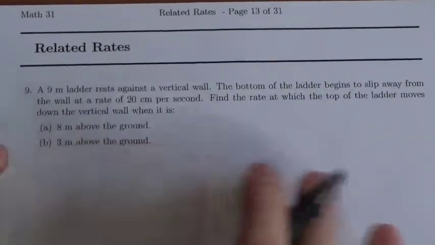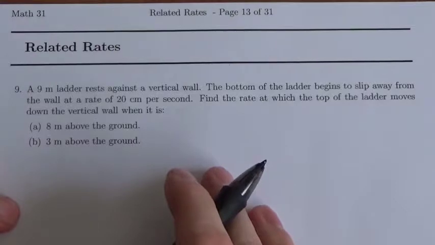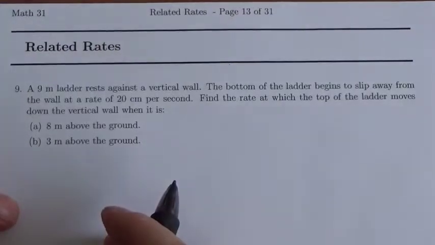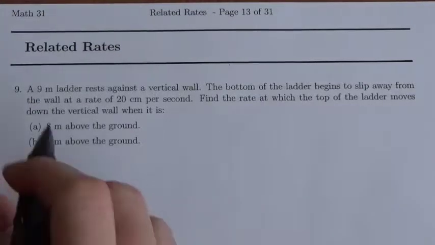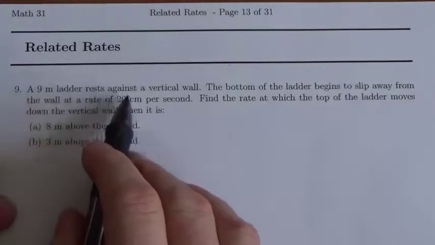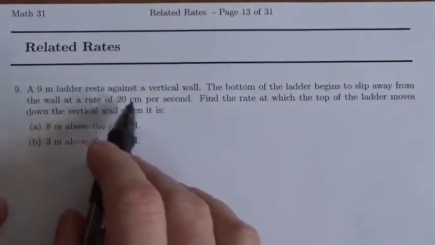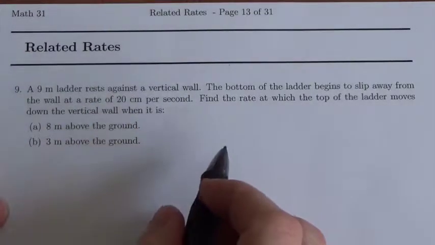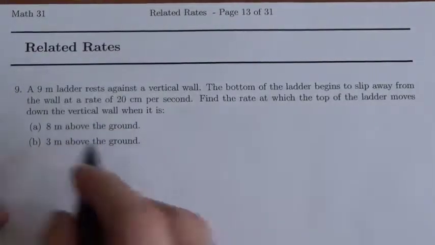All right. For this question right here, this is another classic related rates problem. In fact, if you go through university calculus, you'll probably wonder if any mathematician can properly set up a ladder against a wall here, because they always seem to be slipping down the wall. A 9-meter ladder rests against a vertical wall. The bottom of the ladder begins to slip away from the wall at a rate of 20 centimeters per second. Find the rate at which the top of the ladder moves down the vertical wall when it is, and then we get some scenarios here.